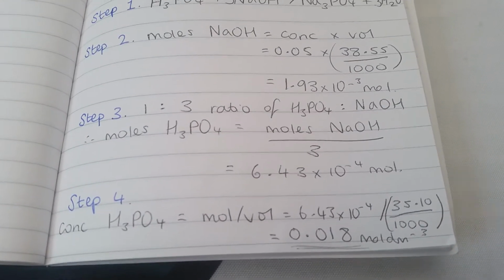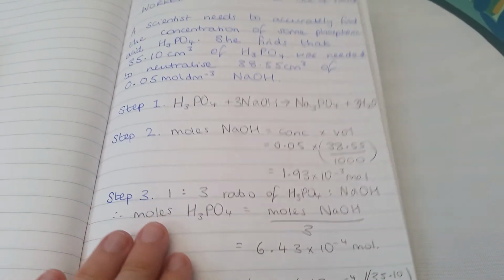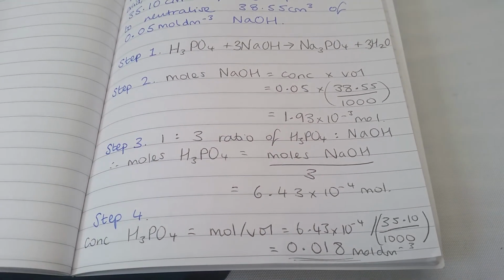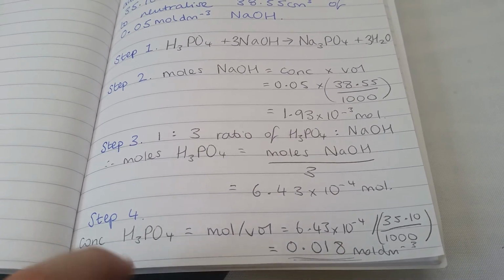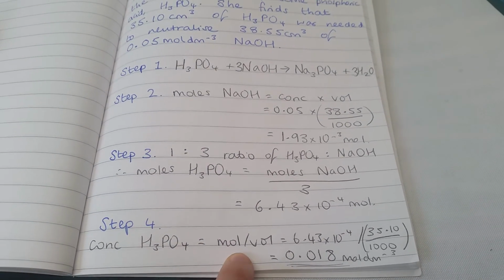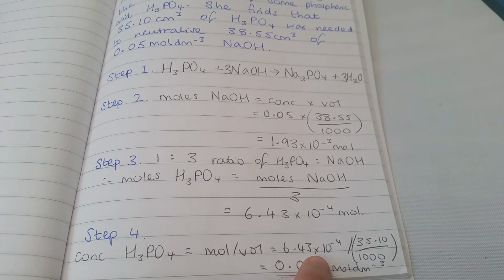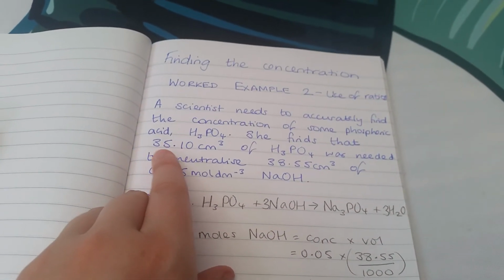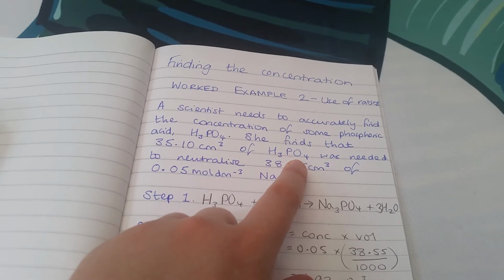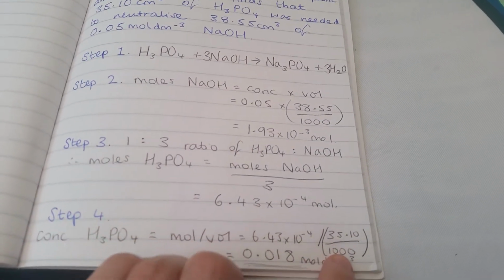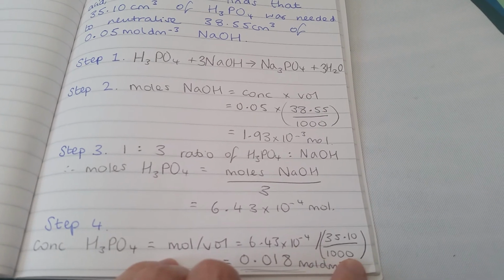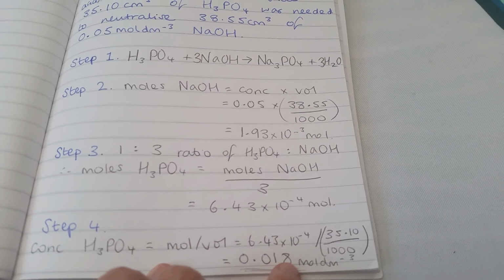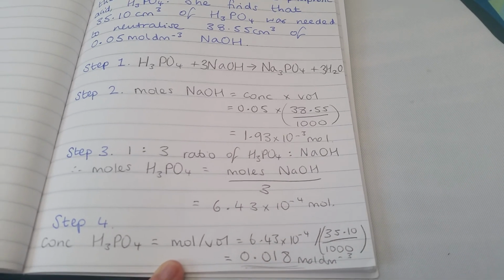Then our final step, we've got our moles of the acid now. We want to find out the concentration of the acid. So we can rearrange our moles equation in terms of concentration and do concentration equals moles over volume. So the moles of the acid over the volume of the acid, here it is 35.10 of the acid, divided by 1,000 to make our volume in decimeters cubed, and we come out with 0.018 moles per decimeter cubed.